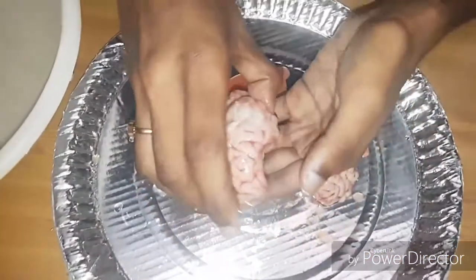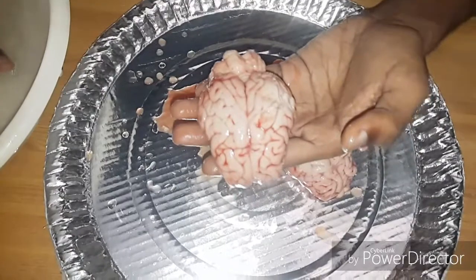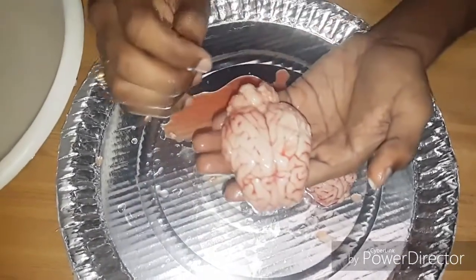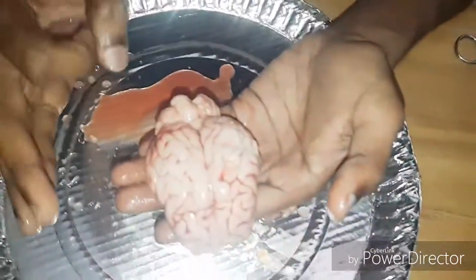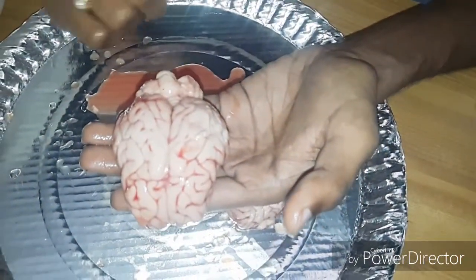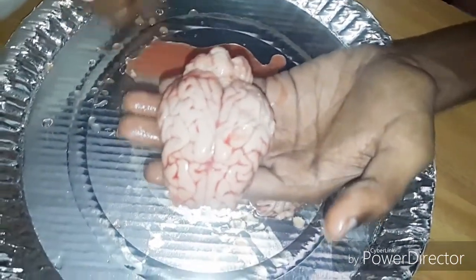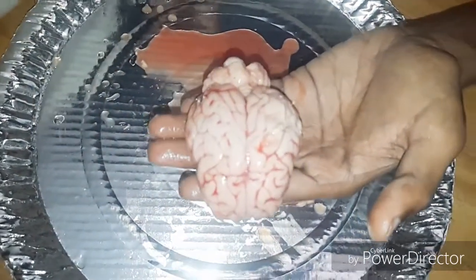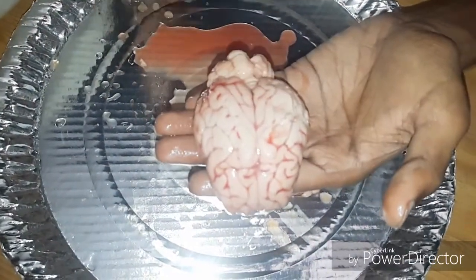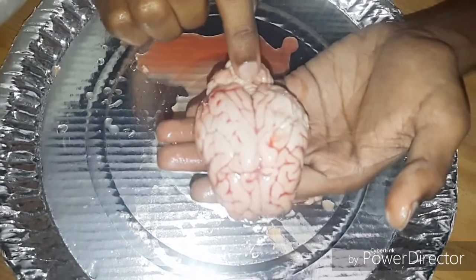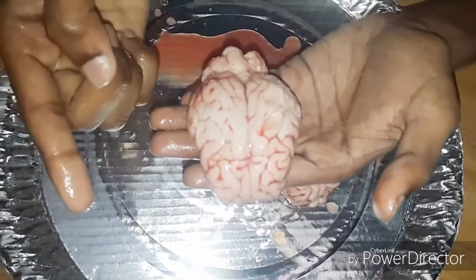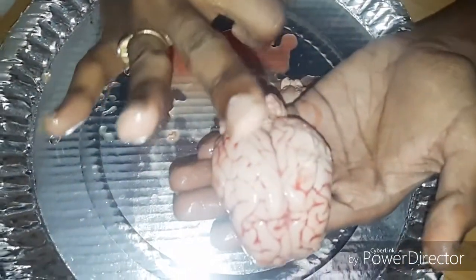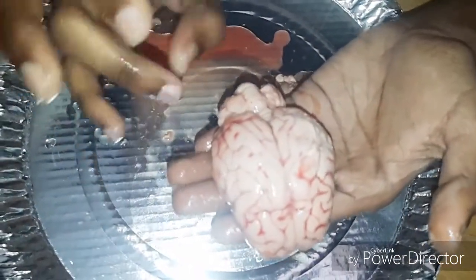See here the optic lobes. All the sense organs, when we talk about sensory neurons, motor neurons and associated neurons, are related to this part of the brain. For example, when we see any object, the optic neurons carry the signal to the midbrain portion, and in the reflex action three types of neurons are involved: motor neurons, sensory neurons, and associated neurons.